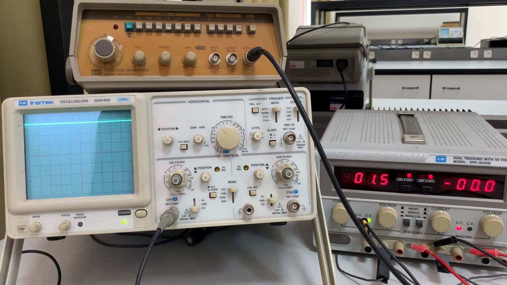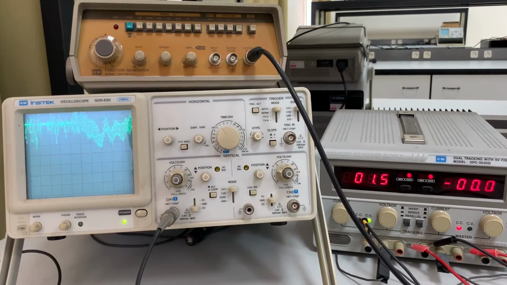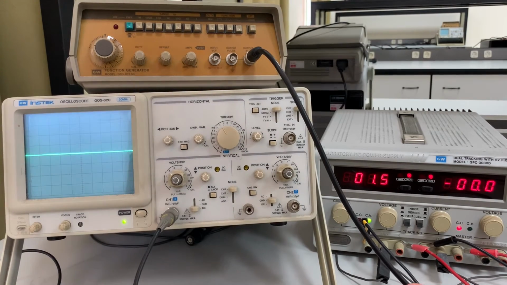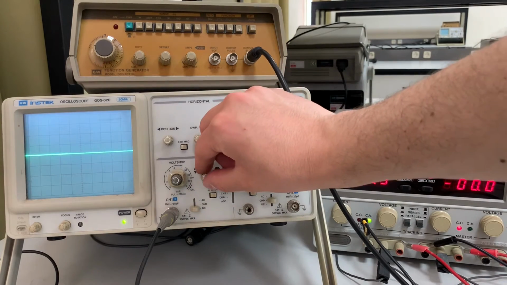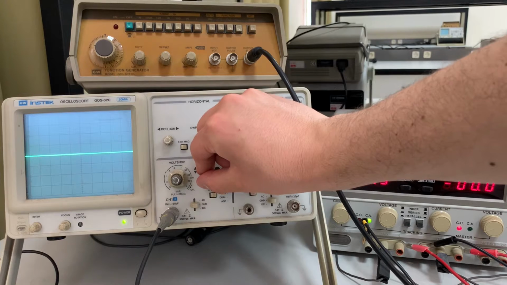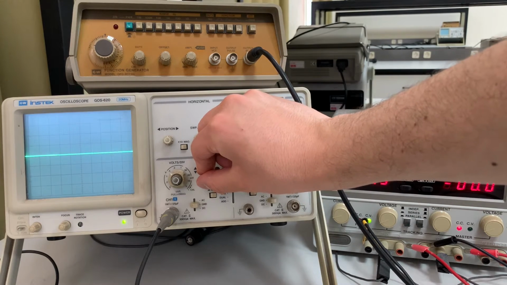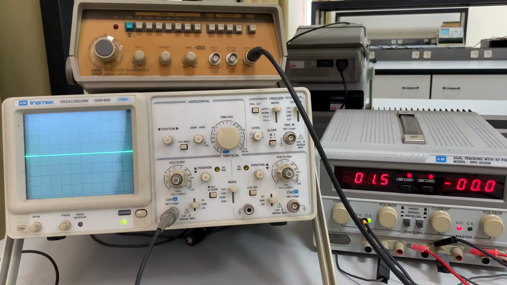Now we will disconnect the voltage source and re-establish the 0 point voltage. Okay, we are switching to the ground position and we established the 0 volt reference position.